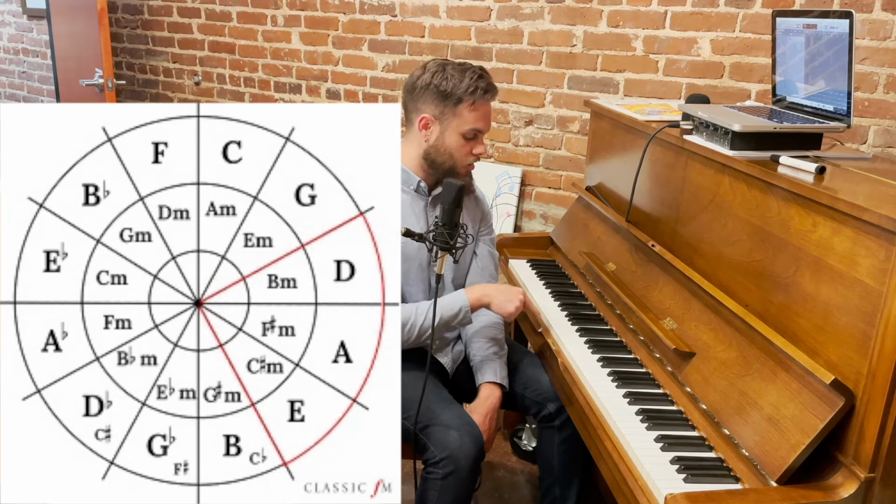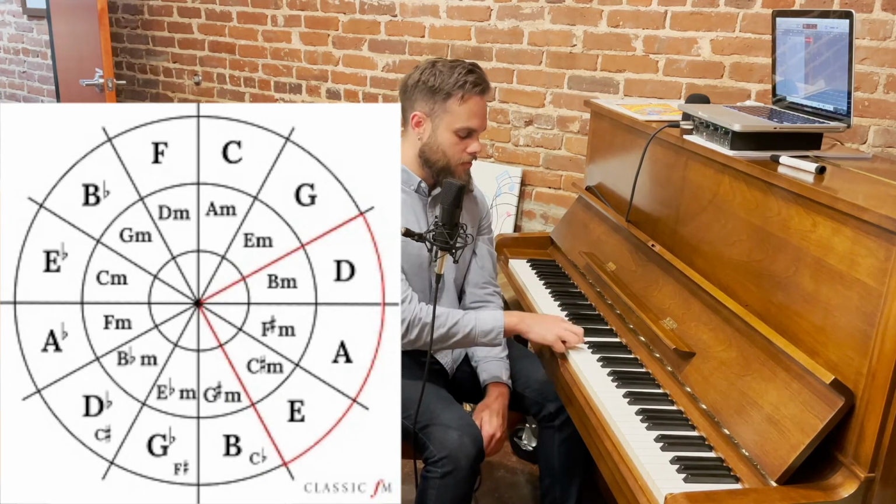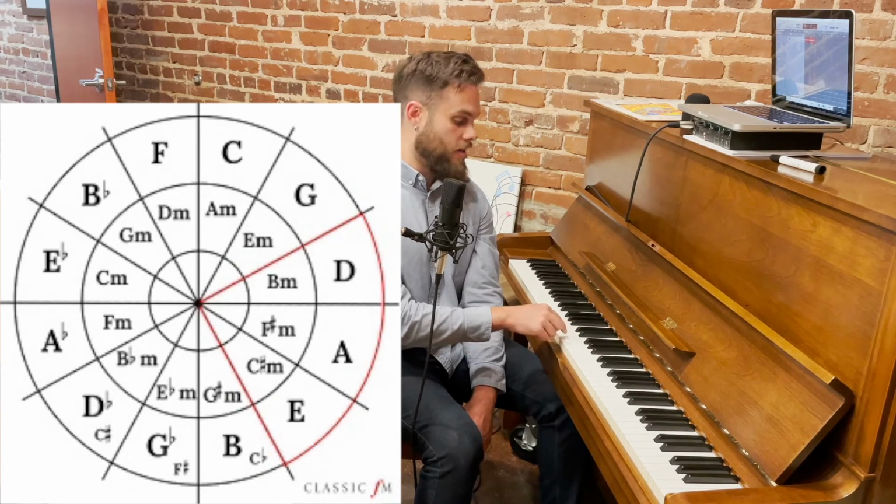So right inside, we call these the relative minors, and they all fit with these major keys in the same exact pattern. So A goes to E. E is the relative minor of G. So the key of G, E minor, has an F sharp in there.